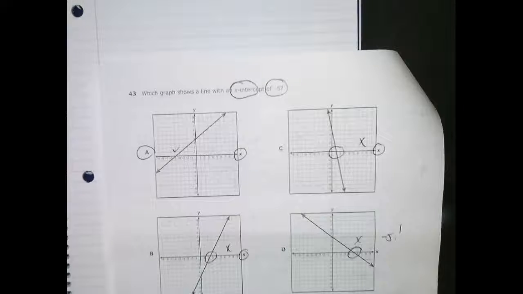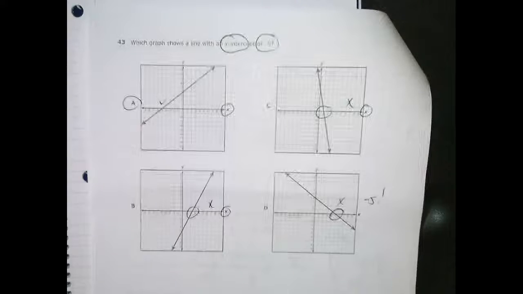Next question. Question 43. It asks you for the x-intercept. It's -5. Well, if you look at my picture, you'll notice real quick that I need x and I need -5. That's a yes. That's not negative. That's not negative. That's not negative. The answer is A. Next question.